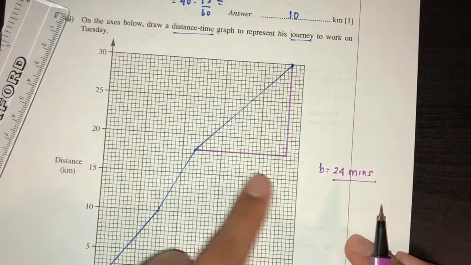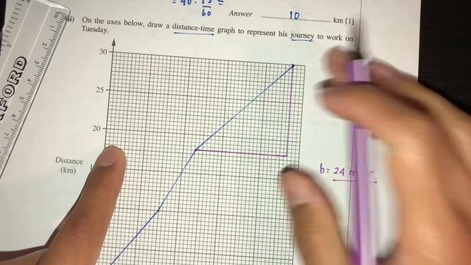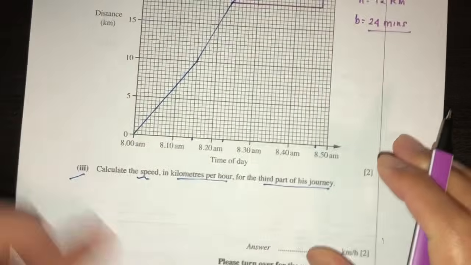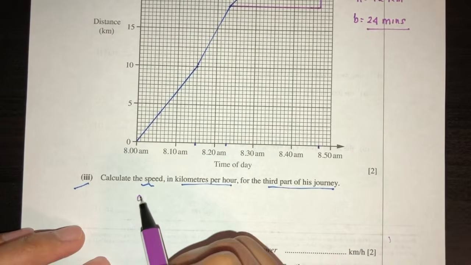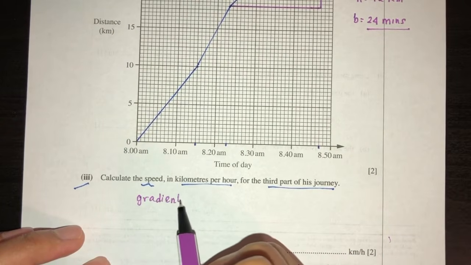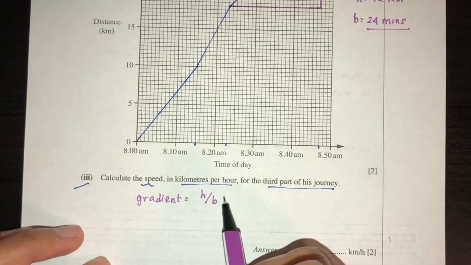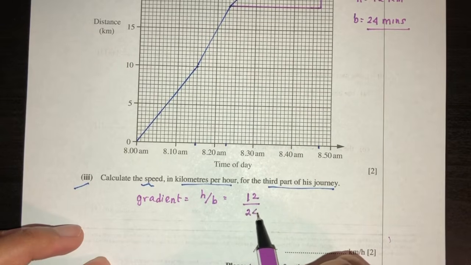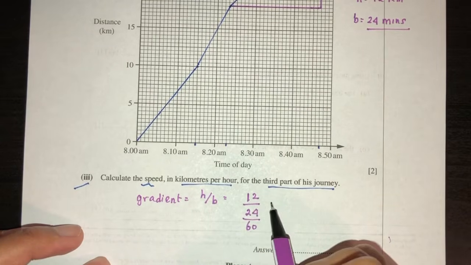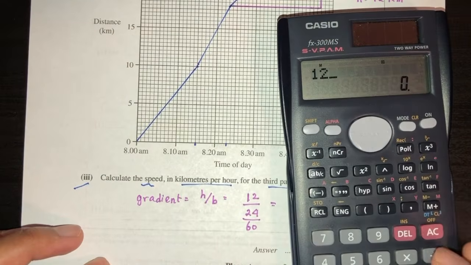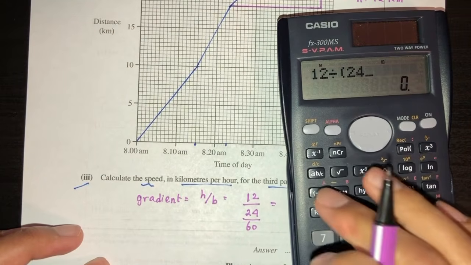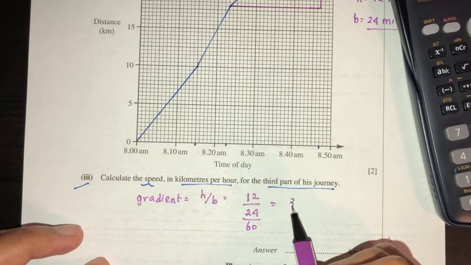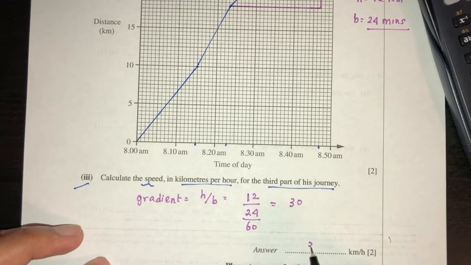And the height is what? From 18 to 30, so the height will be 12 km. To find the speed, it will be the gradient of the triangle, which is height divided by base. Height is 12 km, base is 24 minutes. So we have to convert minutes to hours, we divide by 60. That will be 12 divided by 24 over 60. That will be 30. So the speed of the last part will be 30 km per hour.